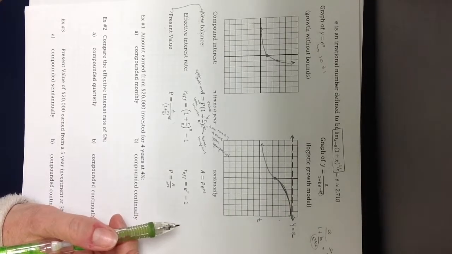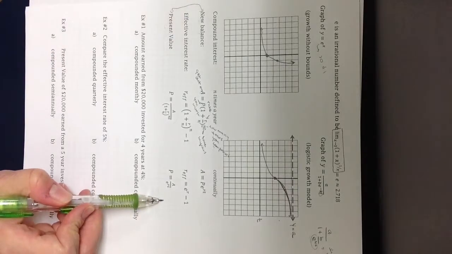So I want to have a way to compare them on a level playing field. That's what the effective interest rate does. It takes out the number of times you compound and lets you look at the interest rates to be able to compare which is a better deal for you. So these are the formulas you'll need to be able to use.